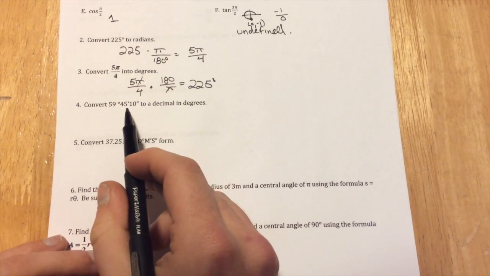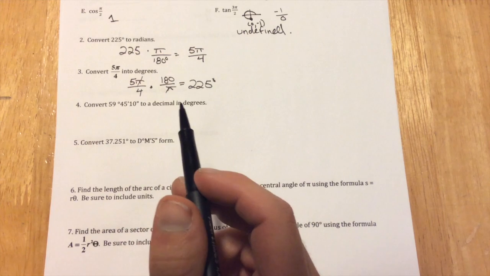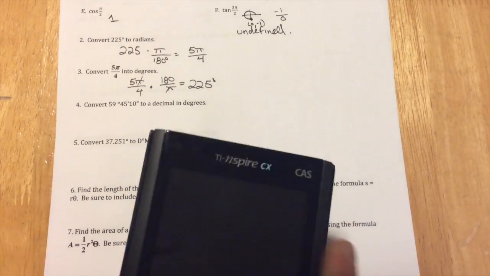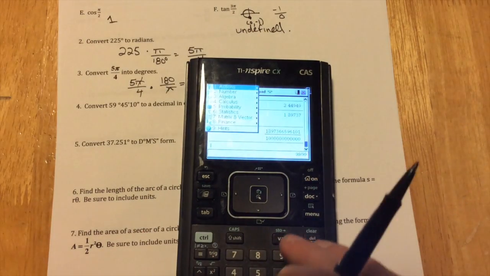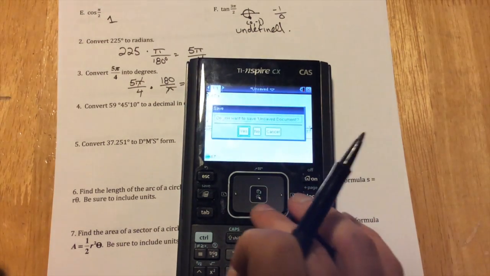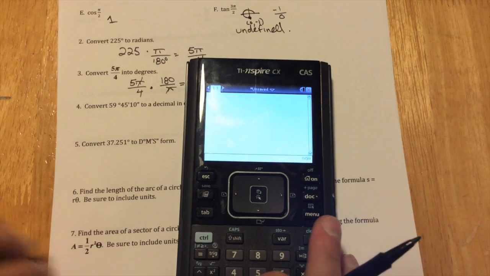Convert 59 degrees, 45 minutes, 10 seconds to a decimal in degrees. So, this is where we grab our calculator. So, here's my calculator. I'm going to go to the home button, open a new document, add a calculator.